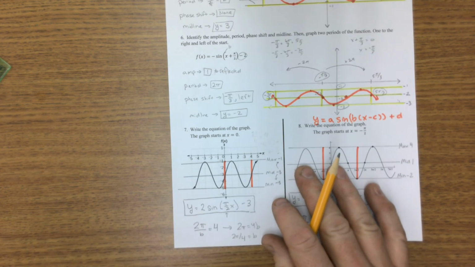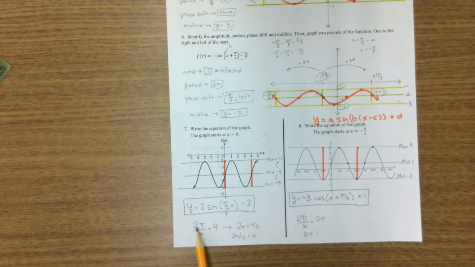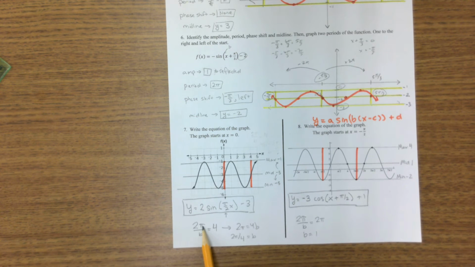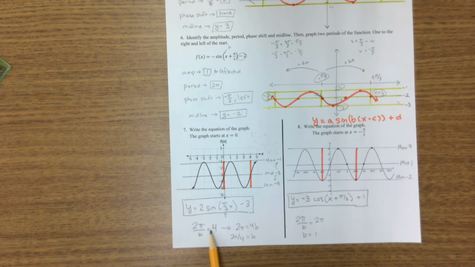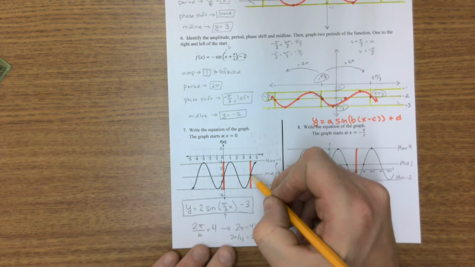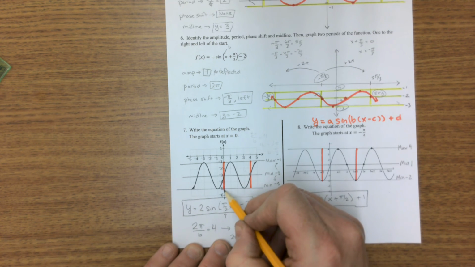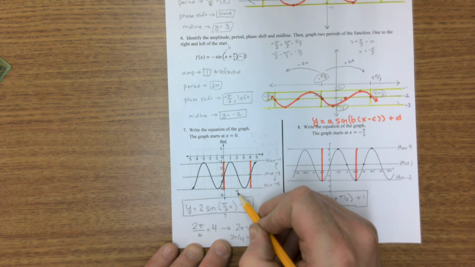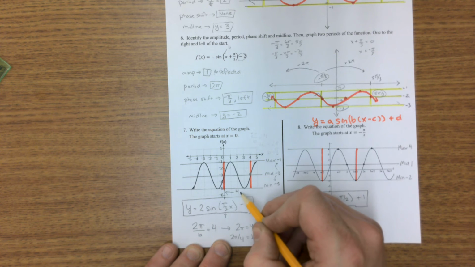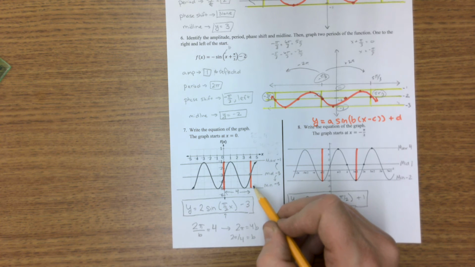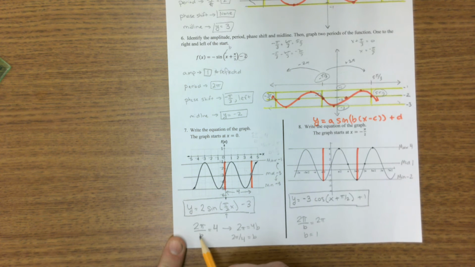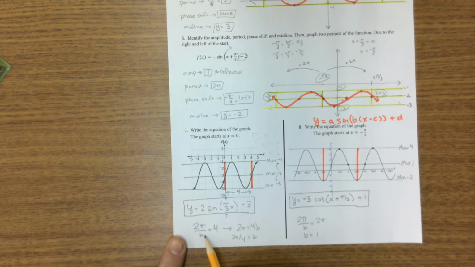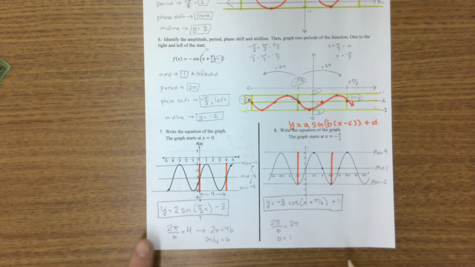And the way you figure the b value out is to say 2 pi is a normal period divided by b, and it's going to give you 4, because that's my period length. From this red line to this red line is 4 for a period. That's how far the wave is. Top to bottom and back is 4. So 2 pi divided by b is 4. Well, multiply the b over, divide by 4. I have 2 pi over 4, pi over 2.